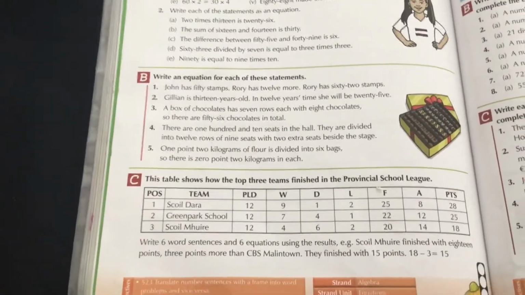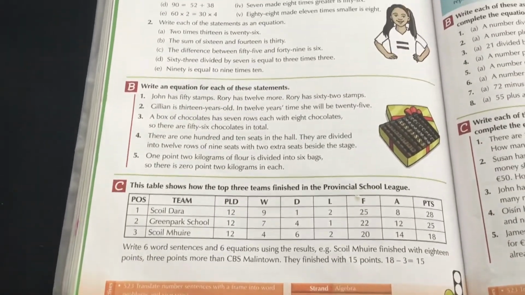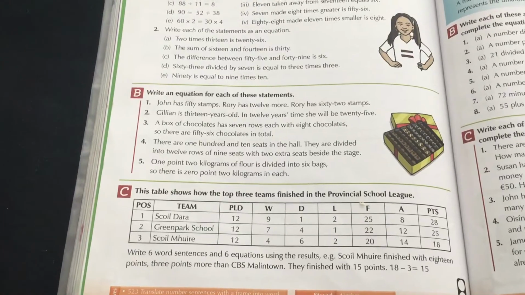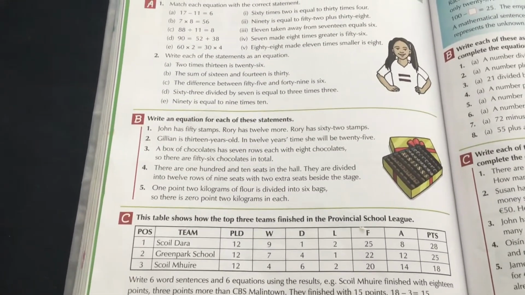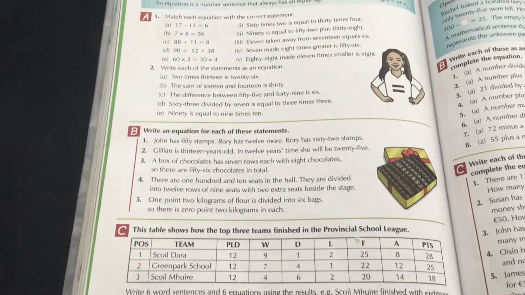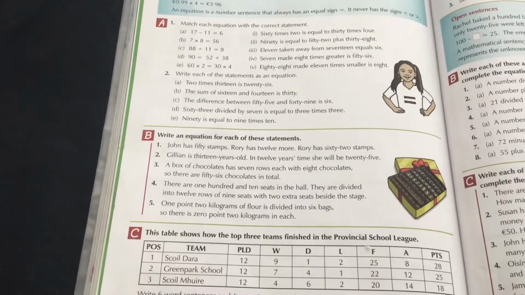B, write the equation for each of these statements. So John has 50 stamps, Rory has 12 more, Rory has 62 stamps. So the equation there would be 50 plus 12 is equal to 62. That is an equation because what's on the left-hand side of the equals is exactly the same as what's on the right-hand side of the equals.